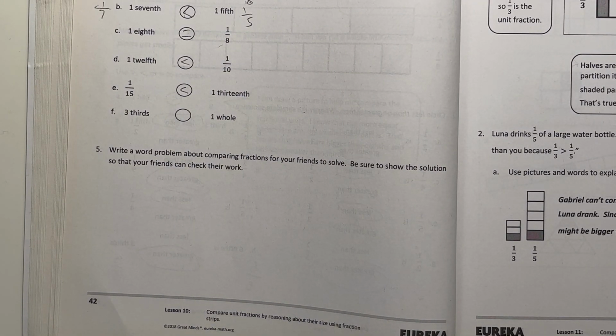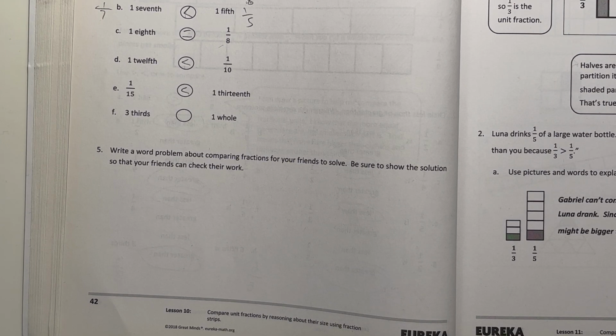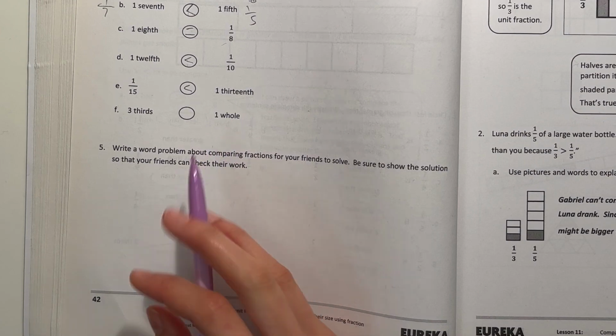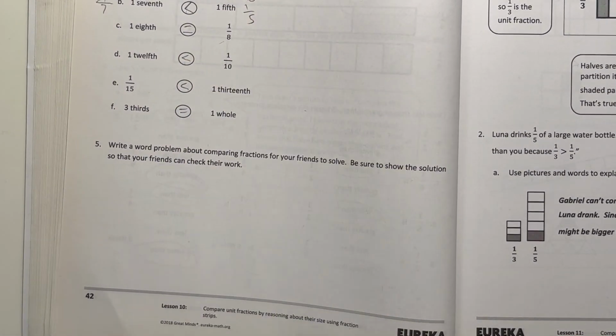And F, 3/3, that's a whole, and 1 whole. So these would be equal to each other.